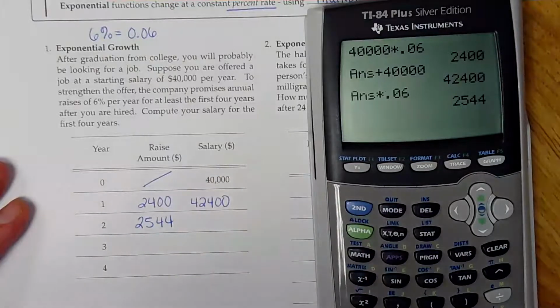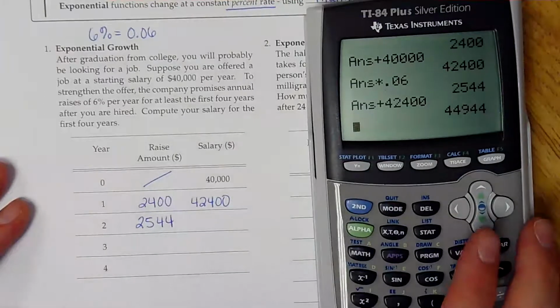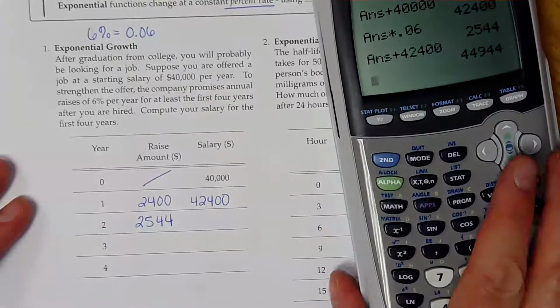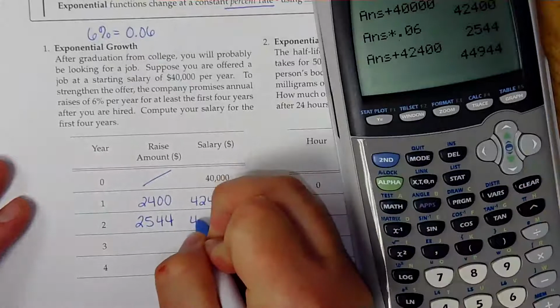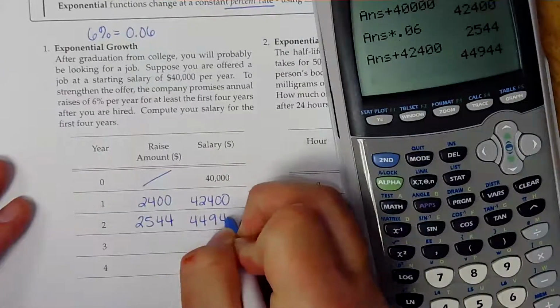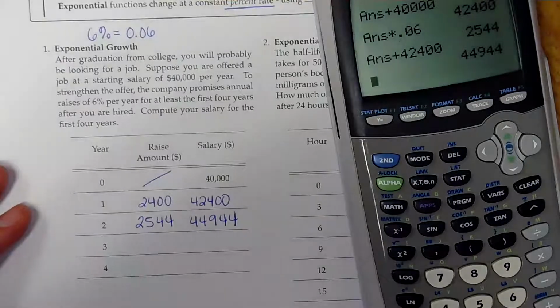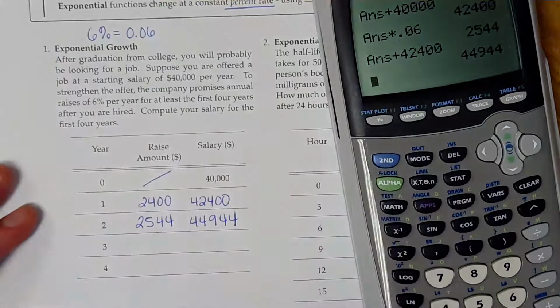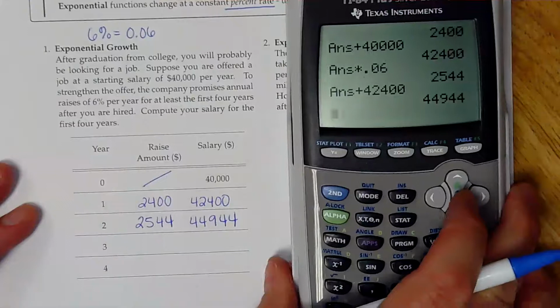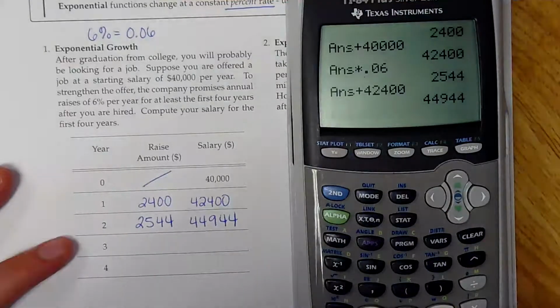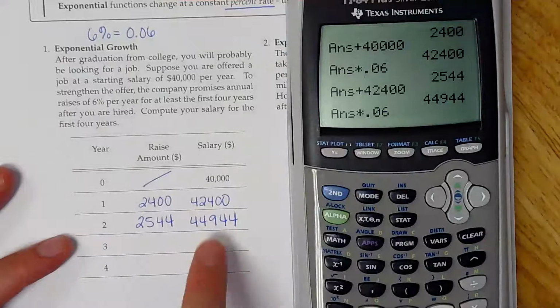So I'll add that to my old amount. Now my salary for that next year is $44,944. Right, so that's not bad. After 2 years there, it looks like I'm getting close to a $5,000 increase in my salary. I like that. My third year, I'm going to get another 6% raise, and that's 6% of this.